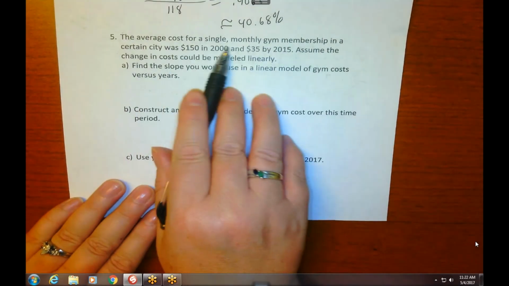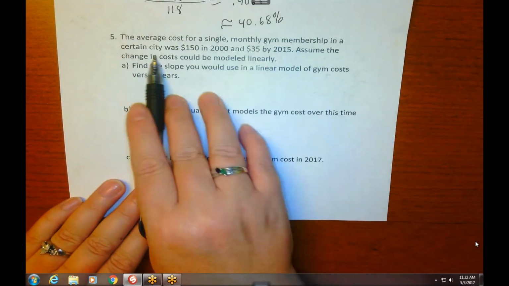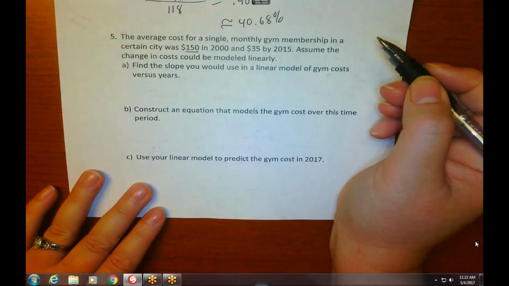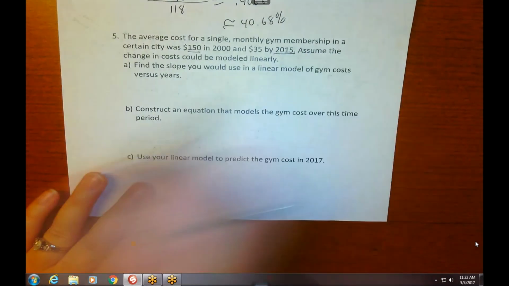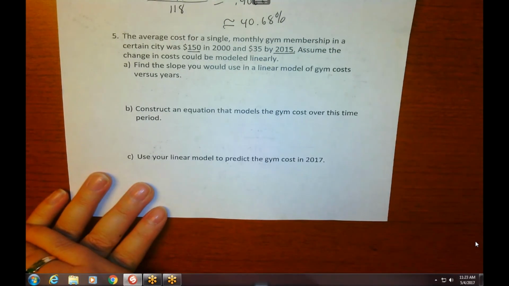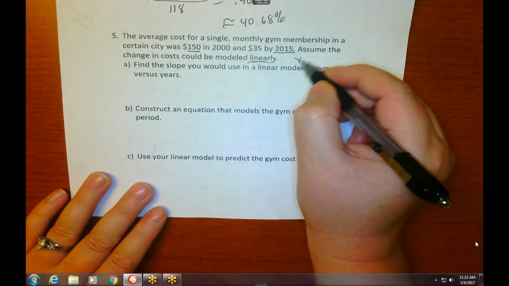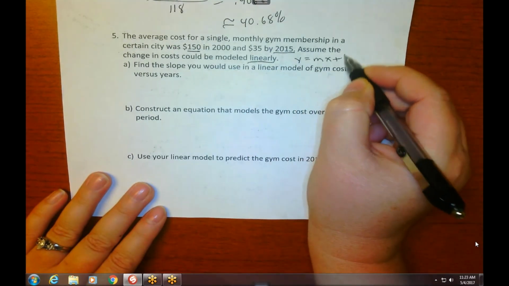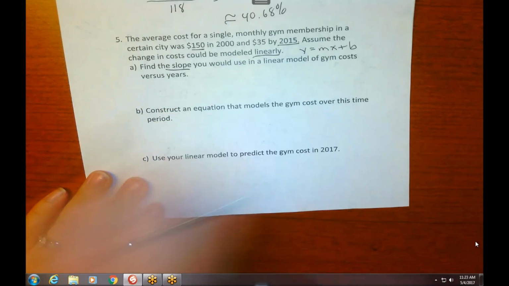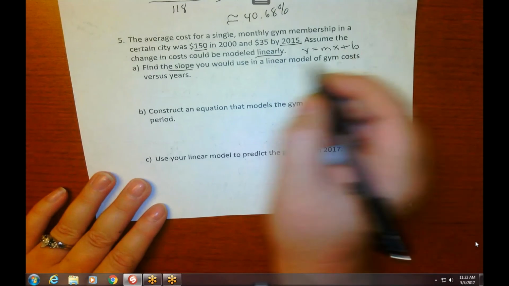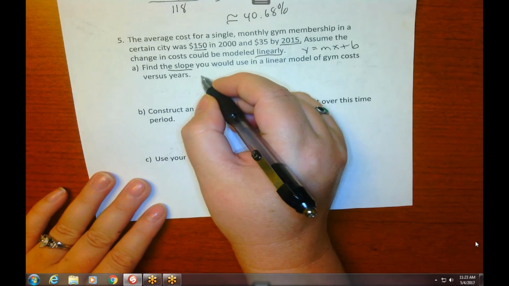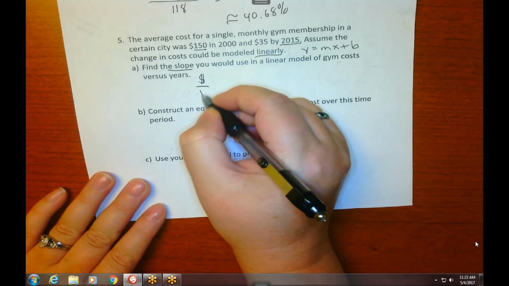The average cost for a single monthly gym membership in a certain city was $150 in 2000 and $35 in 2015. Assume the change in cost could be modeled linearly. So that's telling you y equals mx plus b. Find the slope, the rate of change you would use in a linear model of gym cost versus years. So cost, or dollars per year.